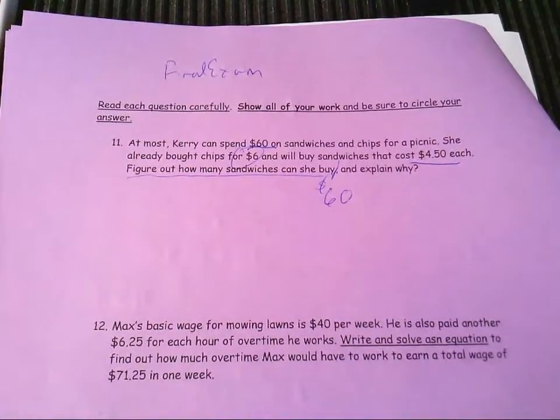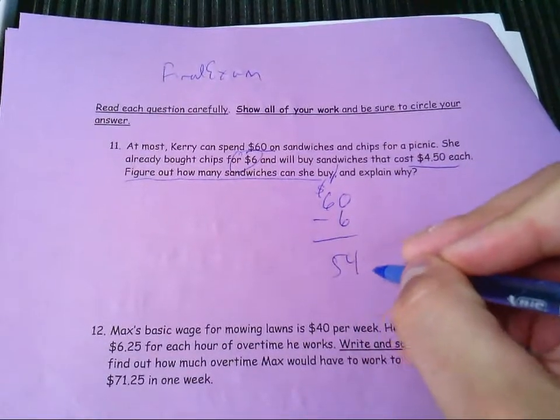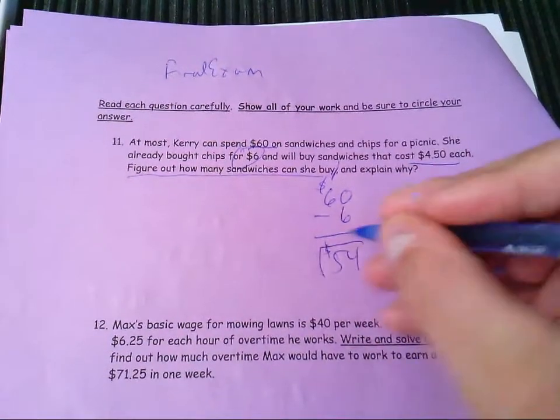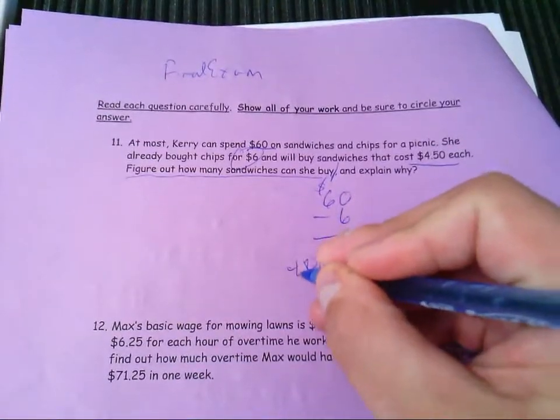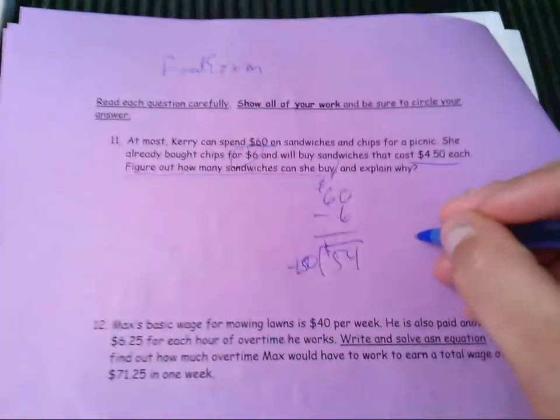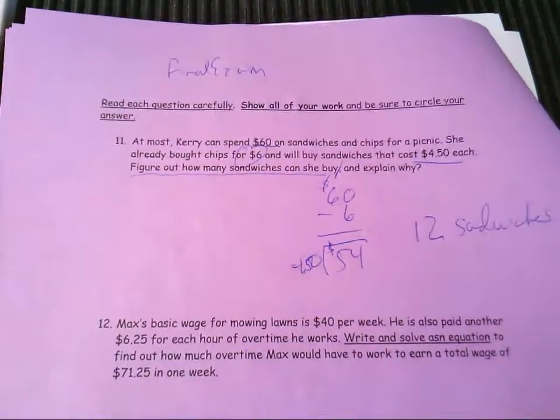So this is one where we just kind of work our way backwards. So I'm going to take the $6 off. So $54 is what she has left after she bought the chips. So then we have to divide that by the $4.50. Okay, and with a calculator it shouldn't be overly complicated. It comes out to be 12 sandwiches. So she can buy 12 sandwiches.